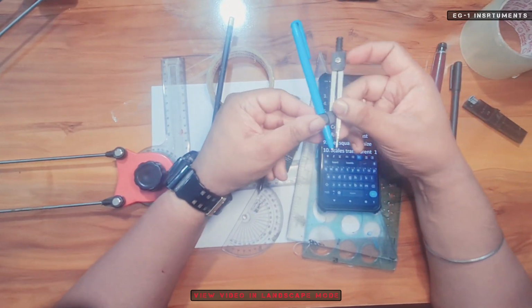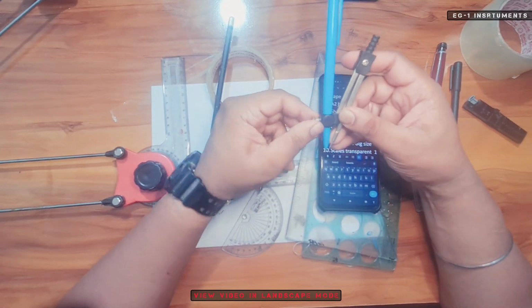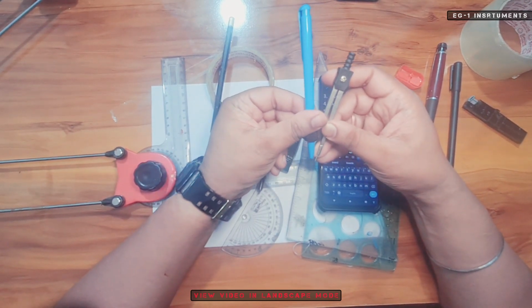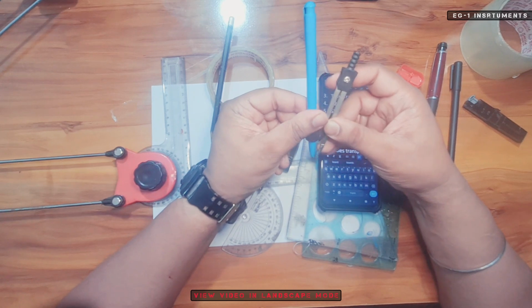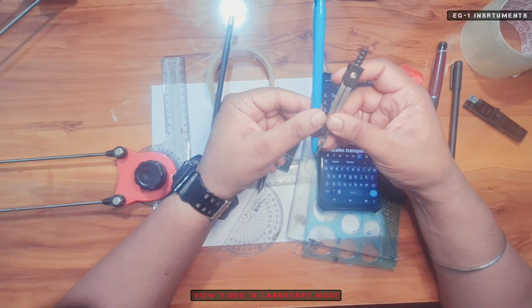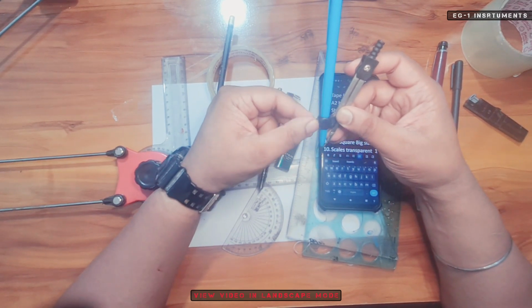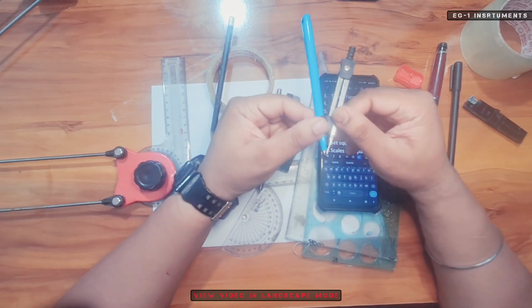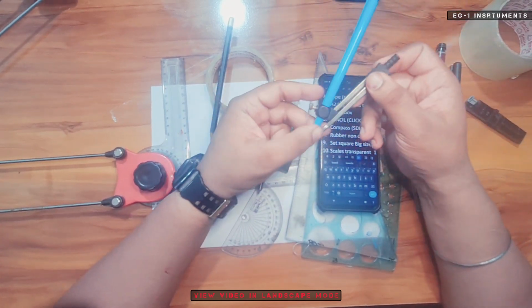You can also insert a click pen or a thin pencil, a click pencil in it, so that you can draw good, very fine circles using a click pencil.